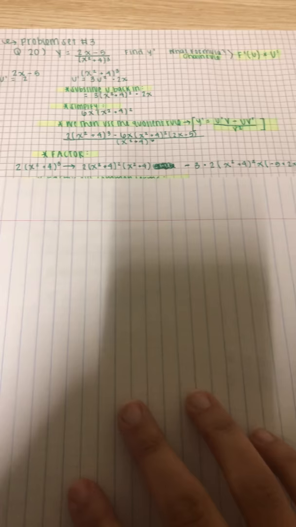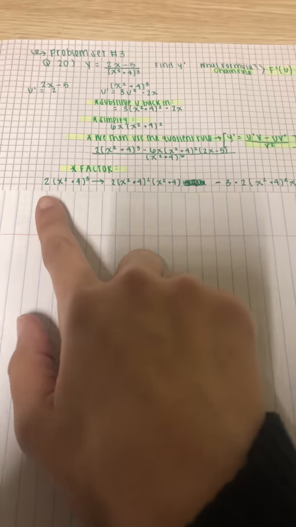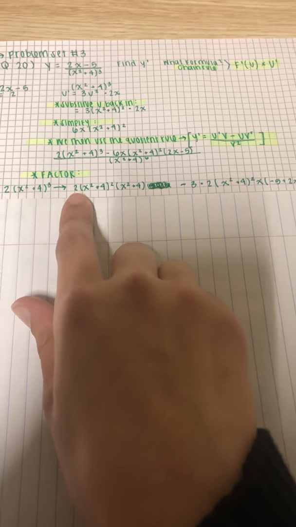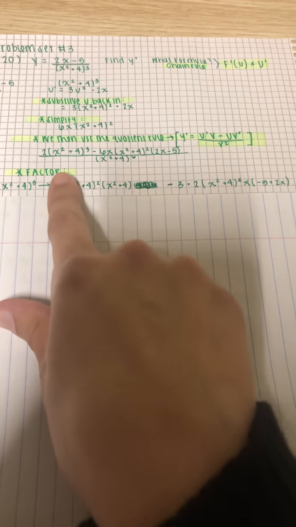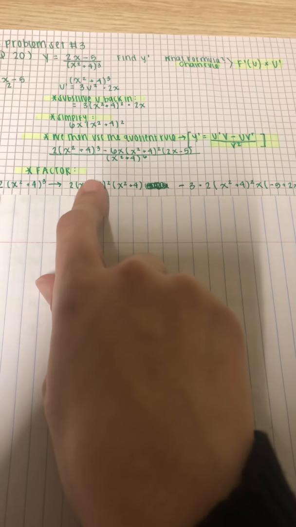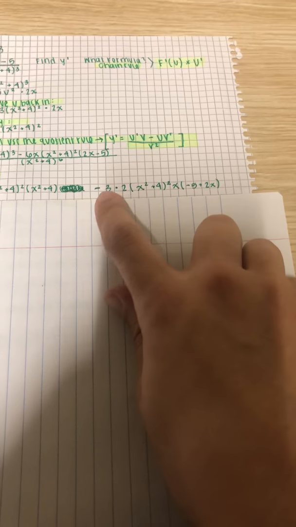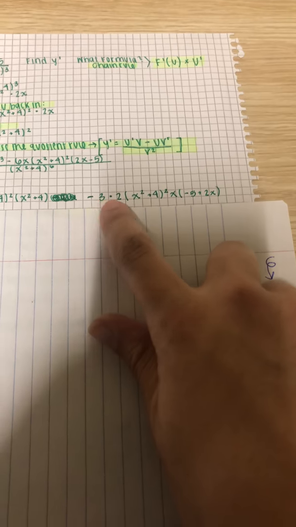And then we're going to factor this out. So when you factor 2 times (x squared plus 4) to the third, I did it as 2 times (x squared plus 4) to the second times (x squared plus 4). The reason why I did this is so in the end we can cancel out one of those and just leave it as 2 times (x squared plus 4). And then for the other part, I'm showing you how I got the 6x, and that's from the 2 over here. So it's 3 times 2.